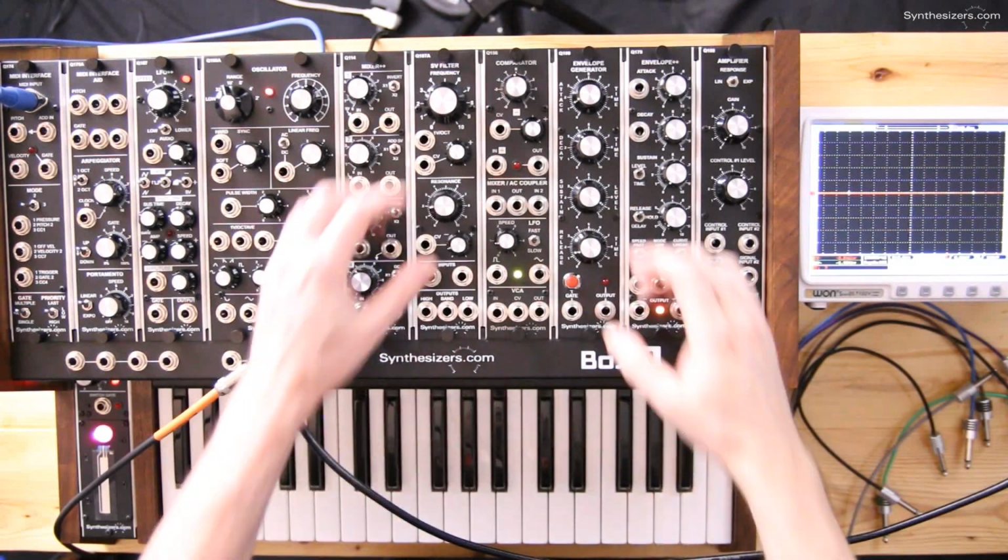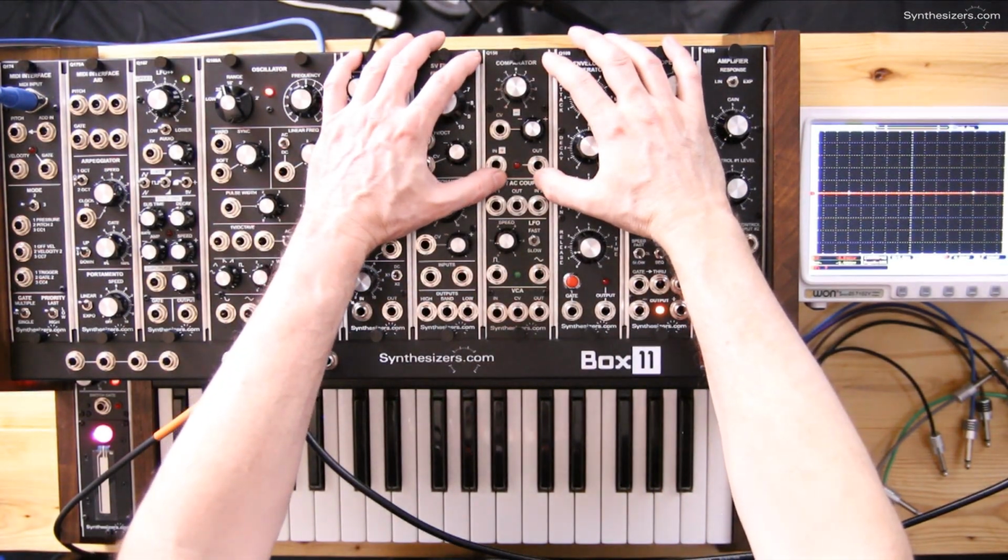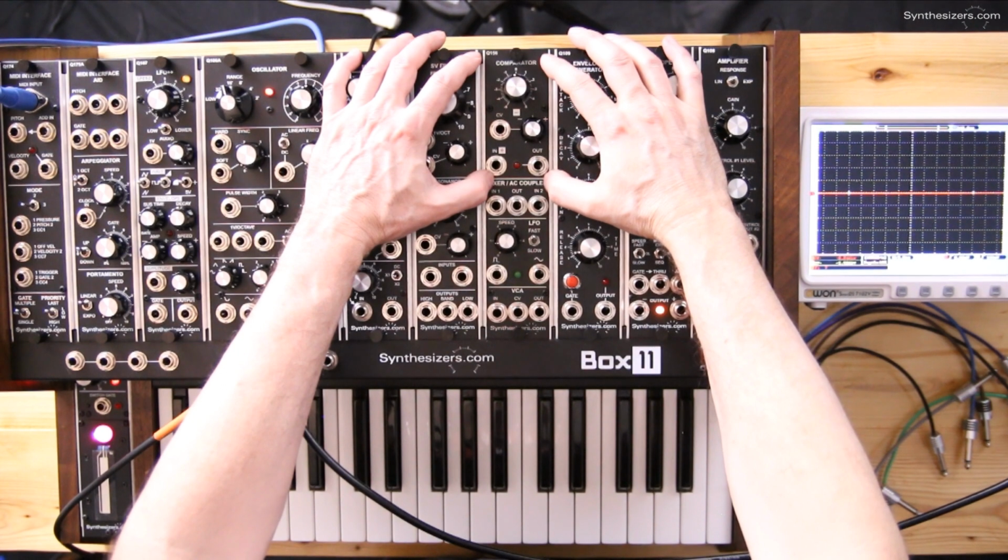I'm Roger with Synthesizers.com, and here's a tour of the Q156 VCA module, LFO module, mixer module, AC coupler module, comparator module. Okay, let's start with the top section of the Q156 module, which is the comparator function.